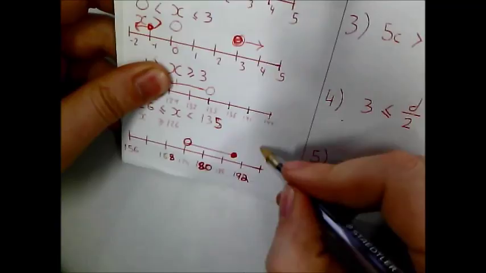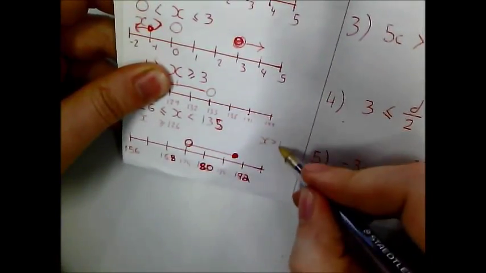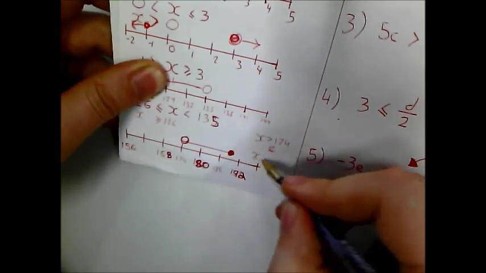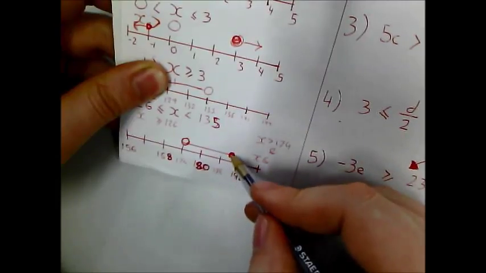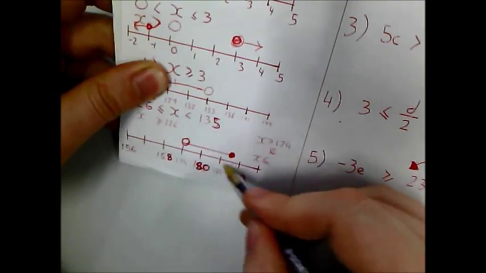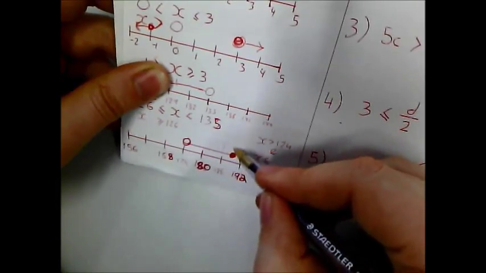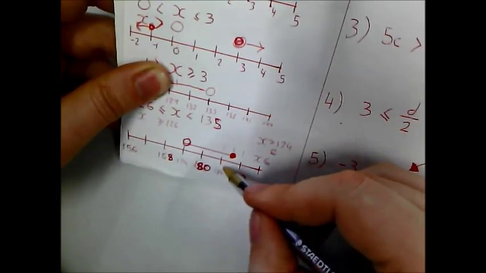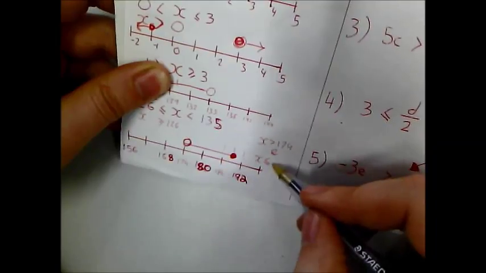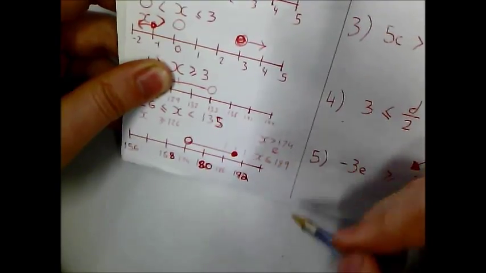So here I can see that x needs to be bigger than, but not equal to 174, and x needs to be smaller than or equal to this number that's halfway between 186 and 192. Well, that's a gap of 6, so that's going to be a gap of 3, so that's going to be 189.